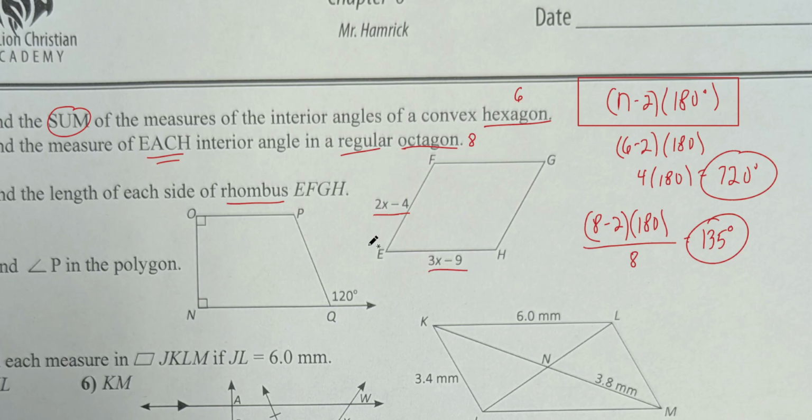So we want to find the length of all the sides. Before we find the length, we need to find what x is equal to. So how do we solve for x? Set them equal. Very good. All right, so 3x minus 9 is equal to what? 2x minus 4. Let's do the math.